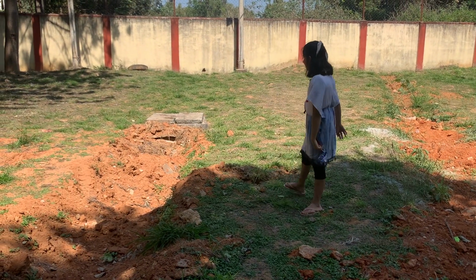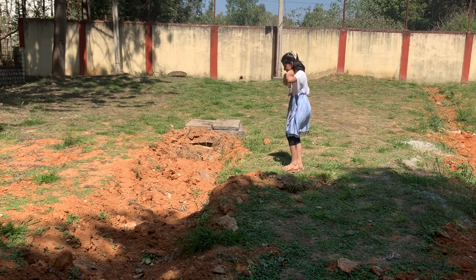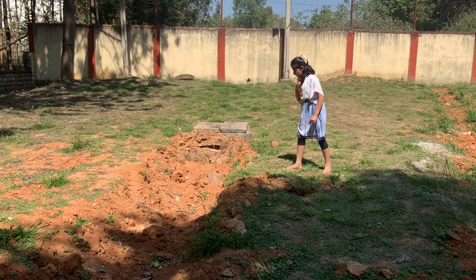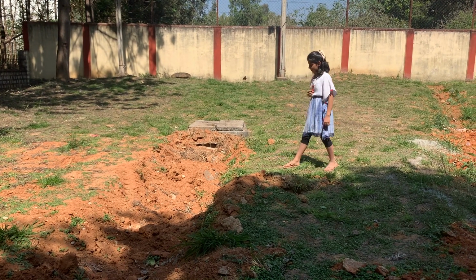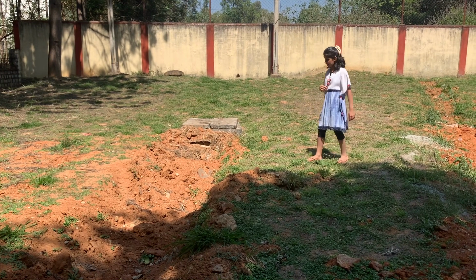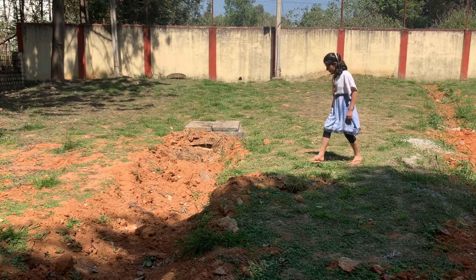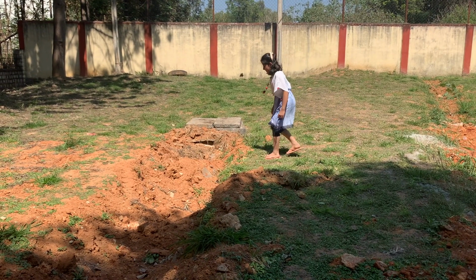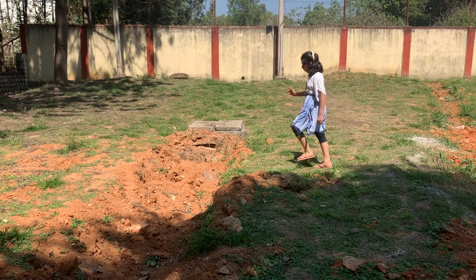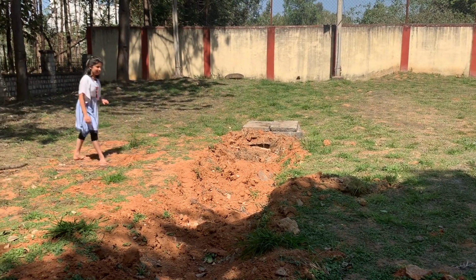Let me try to jump over the pit once again. It's really scary. Oh, I cannot do from here. I can do from here rather. Let me try again.